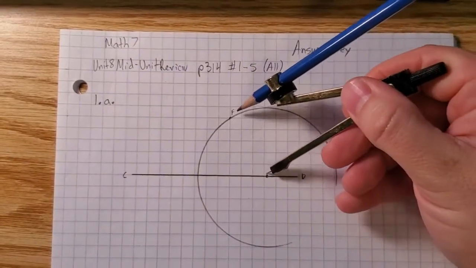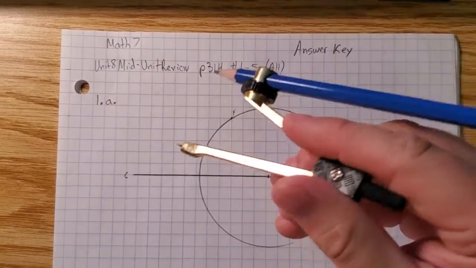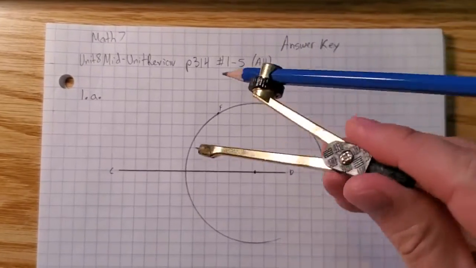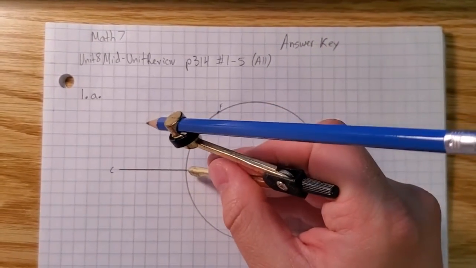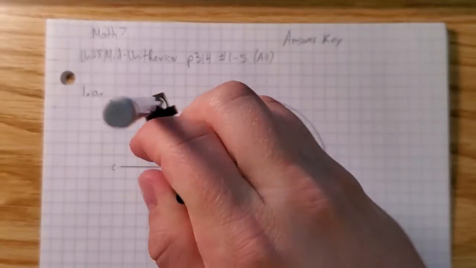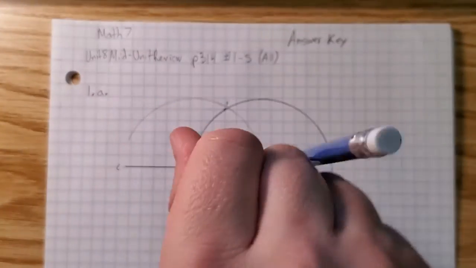Okay, so I just picked a point, I measured to F and put it there. Keep it the same measurement, and where it intersected over here, I'm going to push the pin down into it and draw another circle.